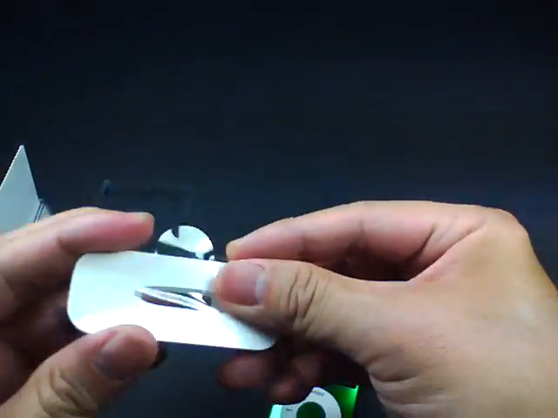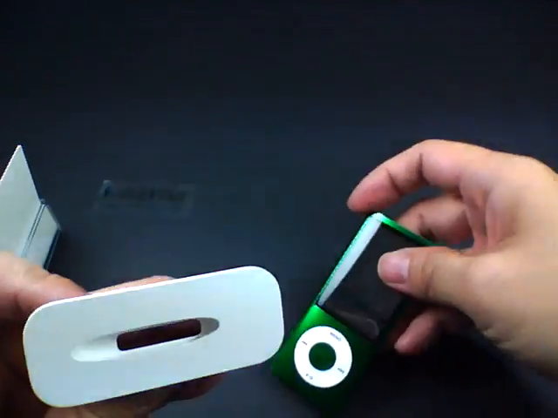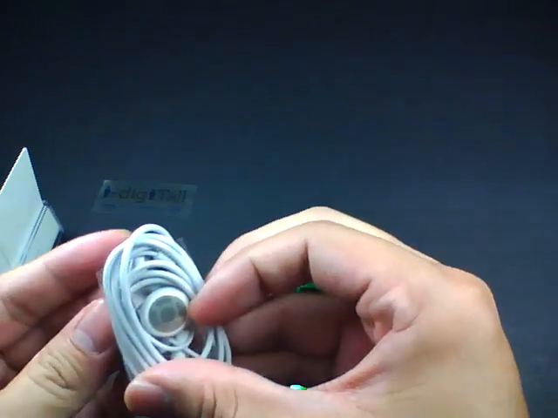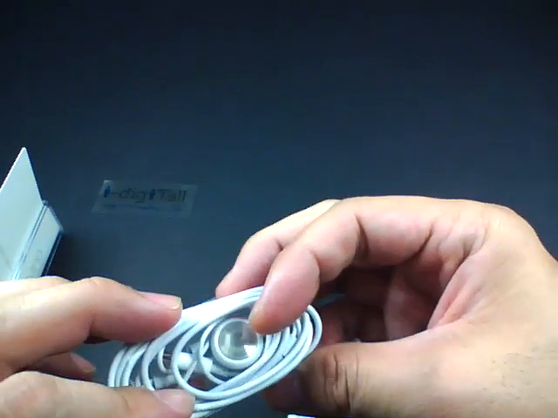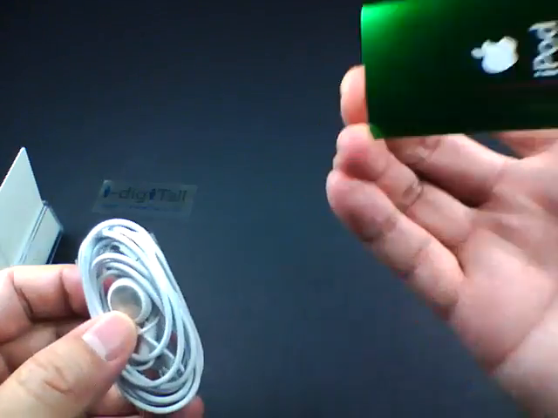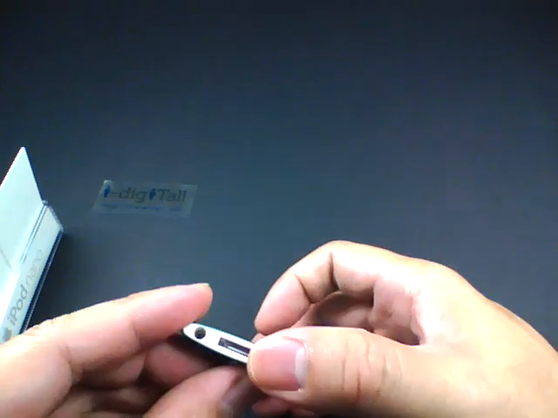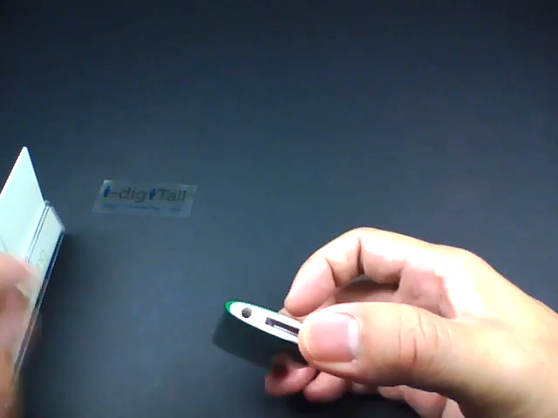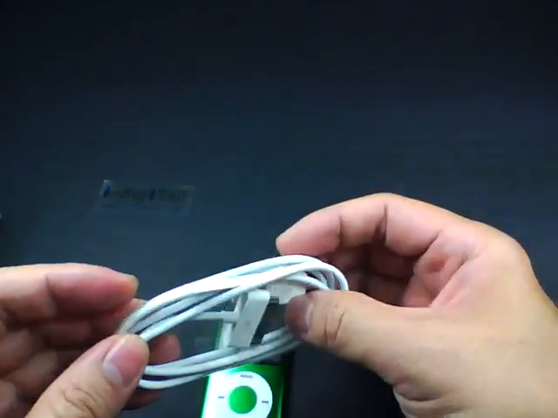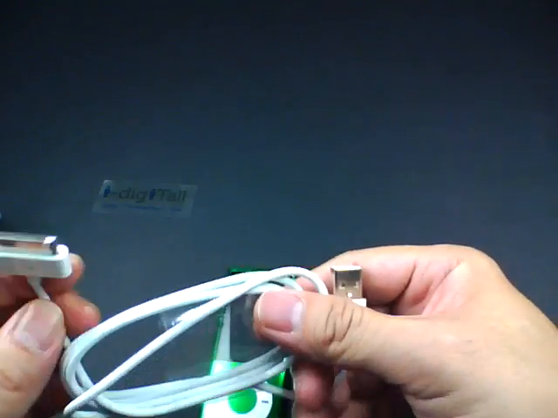Inside the box, we've got a docking station looking thing where you can dock your Nano. Have your headphones. These headphones do not have a control mechanism for volume or a microphone. That microphone is built into this device, and again, it is a 3.5 mm jack that plugs into the bottom. The rest of the things in the box are the USB sync cable and USB charging cable.